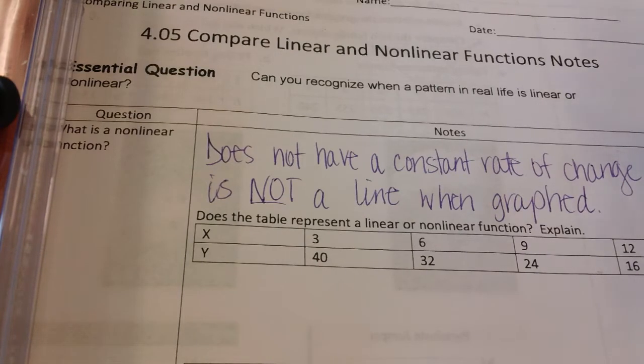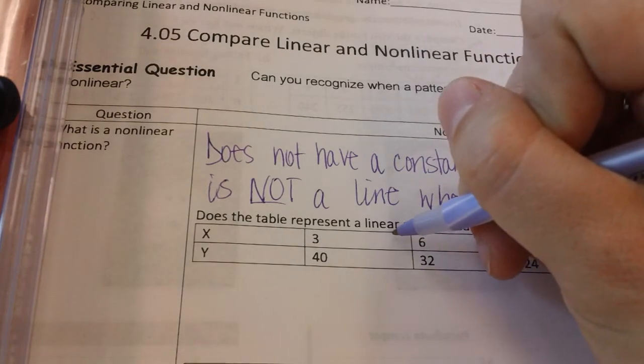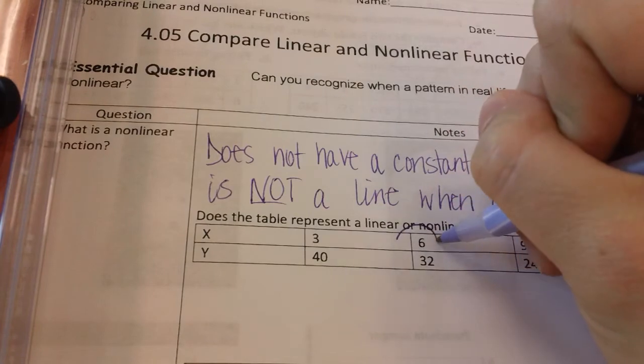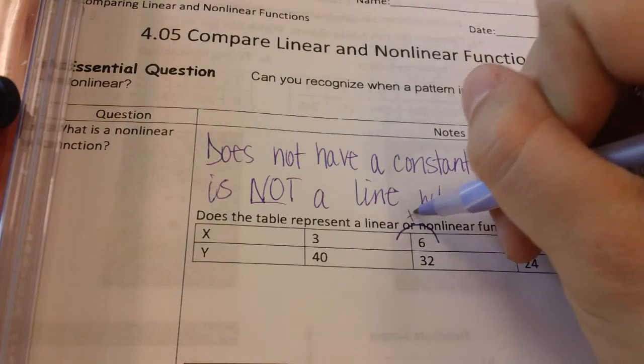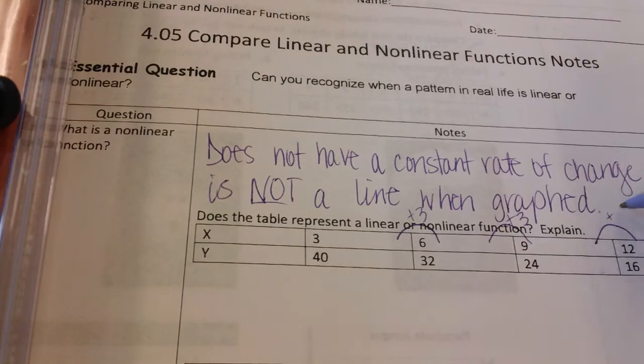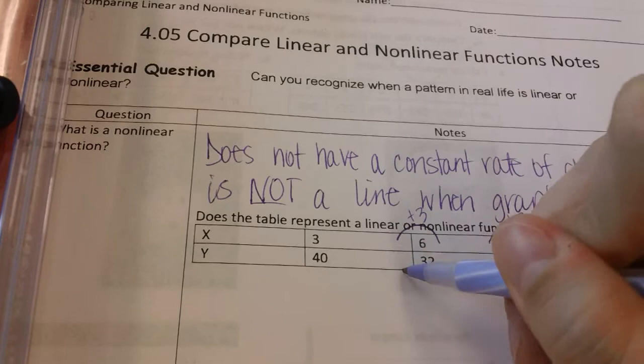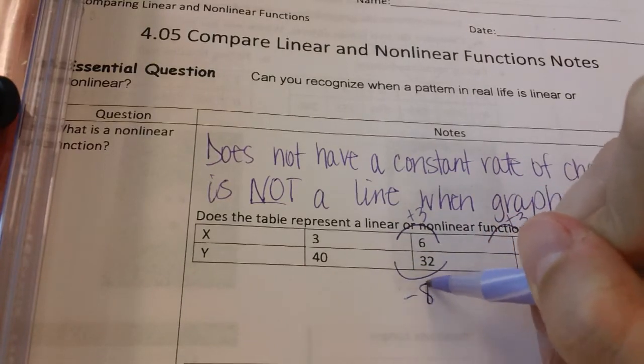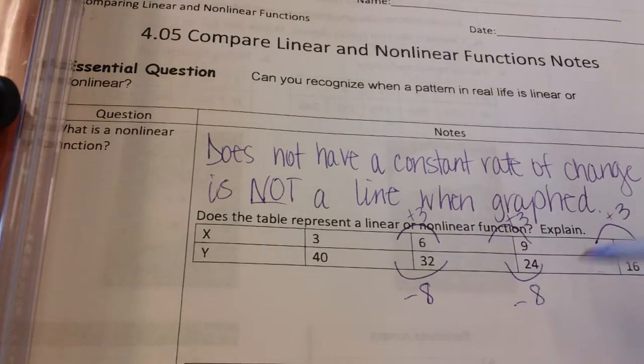But you can also see, okay, what's the change from this x value to this x value? And it's plus 3, and plus 3. And then we can figure out the change from the y values, and it's minus 8, and minus 8.